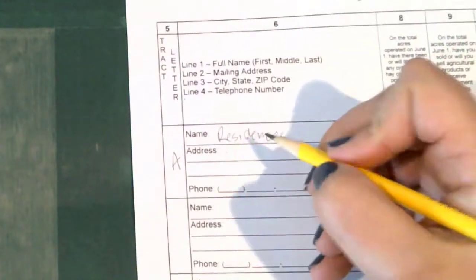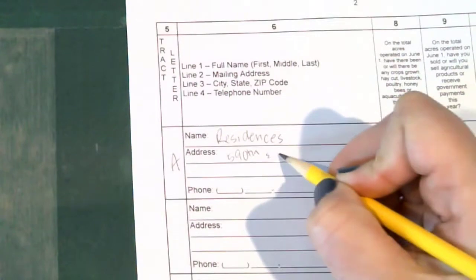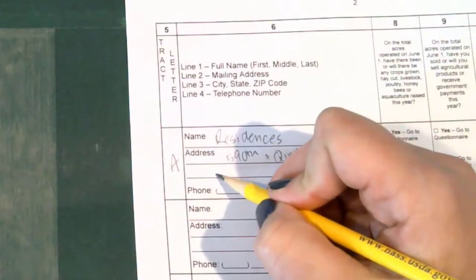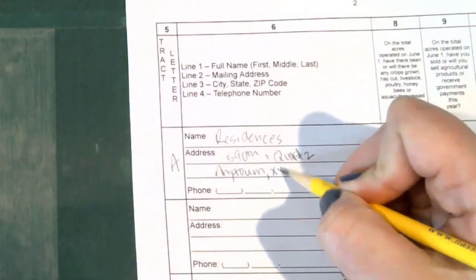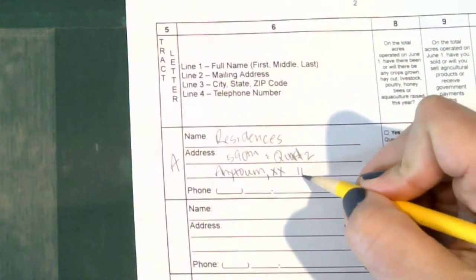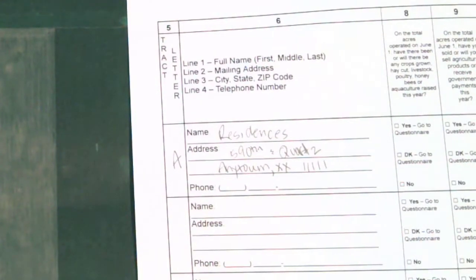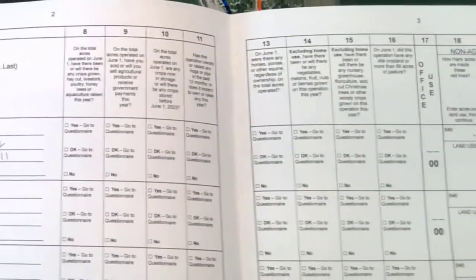These are located at 590th and Quartz in the city of Anytown. And we'll just use XX for our state name. And we'll complete the zip code. Okay. Now that I have that recorded, I'm going to go through the screening questions on my screening form.